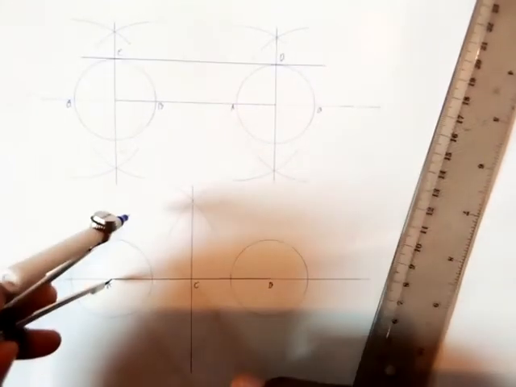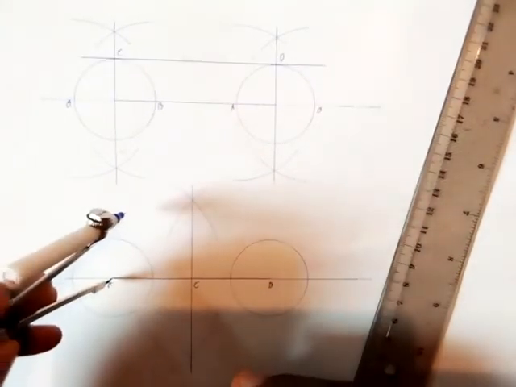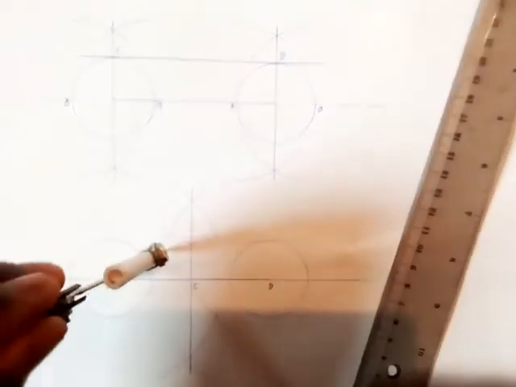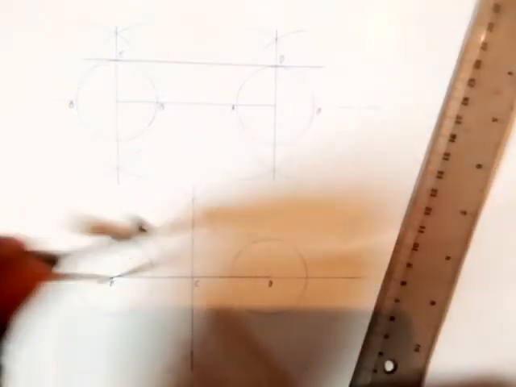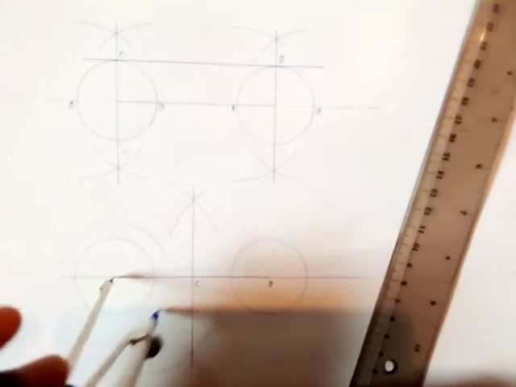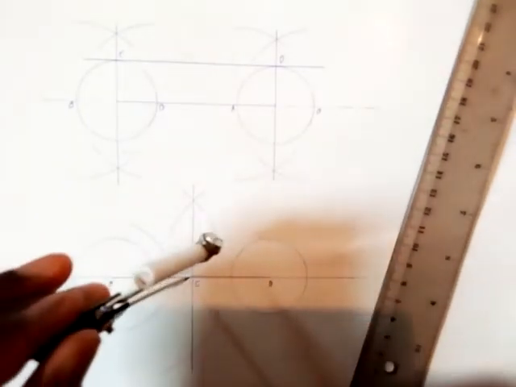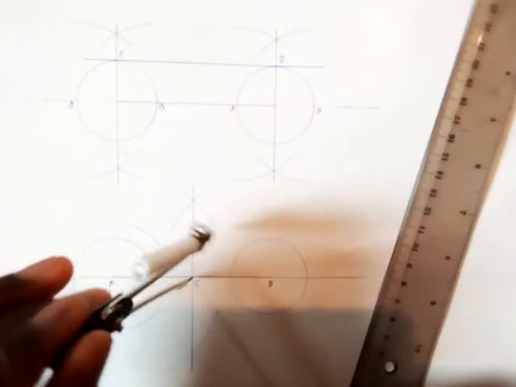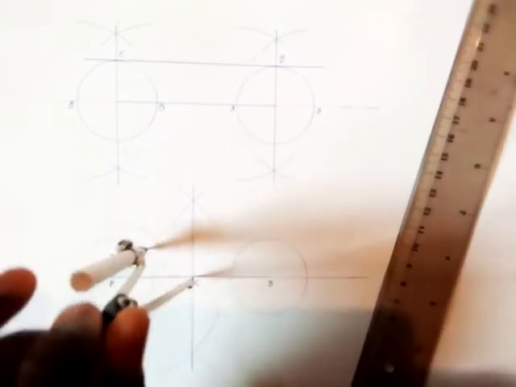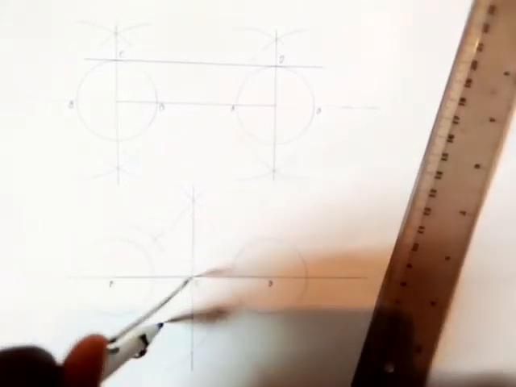So how do we do that? I will put my compass at A, extend to any convenient radius, draw an arc up here, and also draw an arc down here. Then put that same radius at point C, draw an arc here, and draw an arc here.